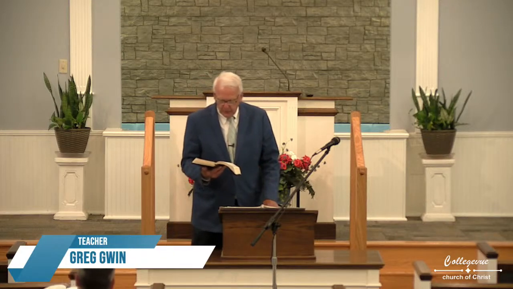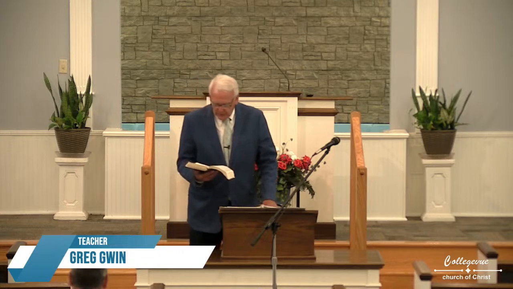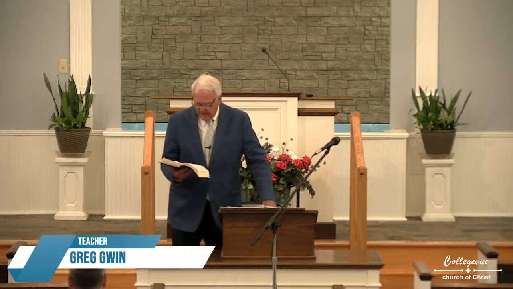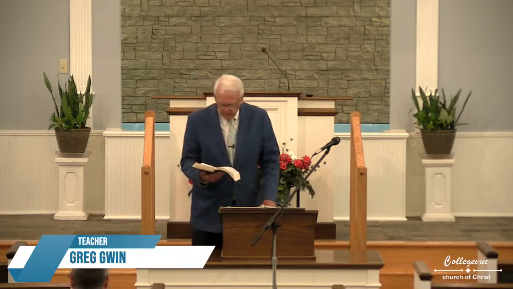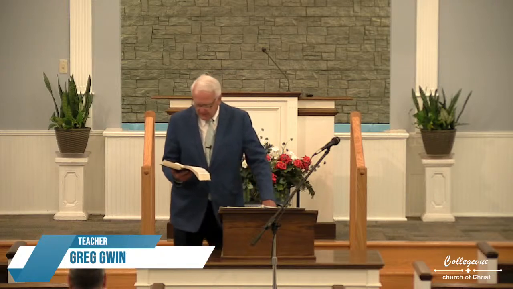He removed the high places, brake the images, cut down the groves, brake in pieces the brazen serpent that Moses had made. For unto those days the children of Israel did burn incense to it, and he called it Nehushtan, and trusted in the Lord God of Israel, so that after him was none like him among all the kings of Judah, nor any that were before him. For he clave to the Lord and departed not from following him, and kept his commandments which the Lord commanded Moses. And the Lord was with him, and he prospered whithersoever he went forth.